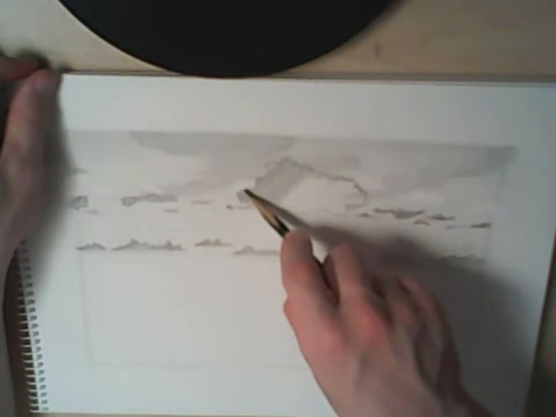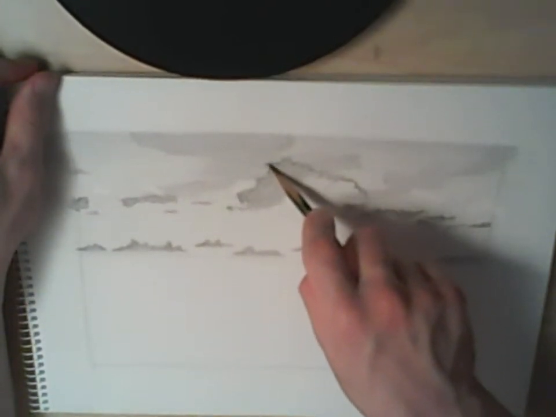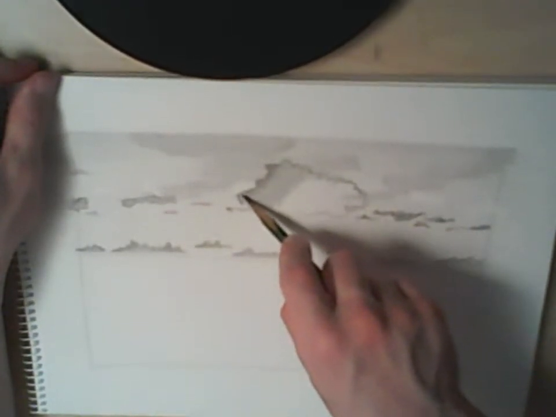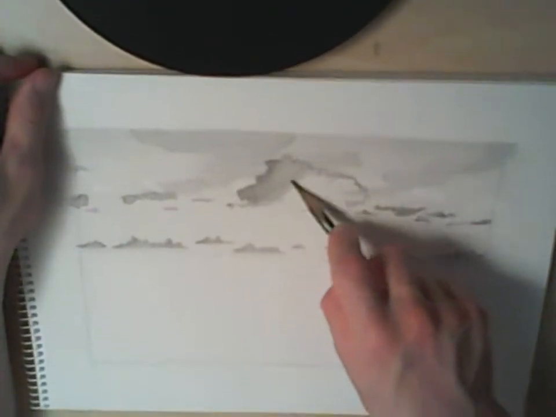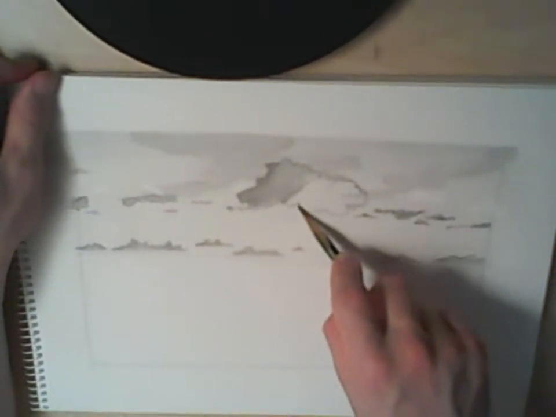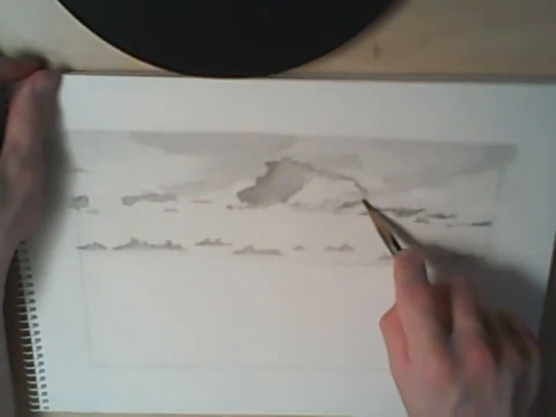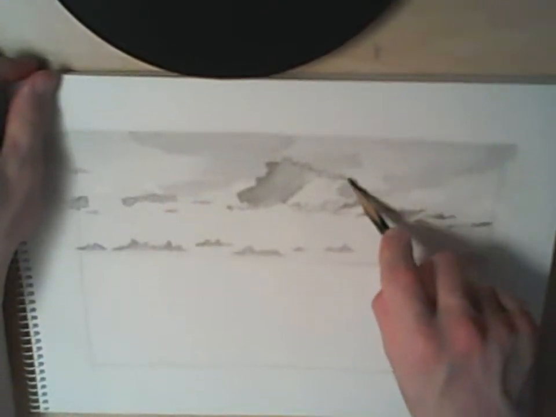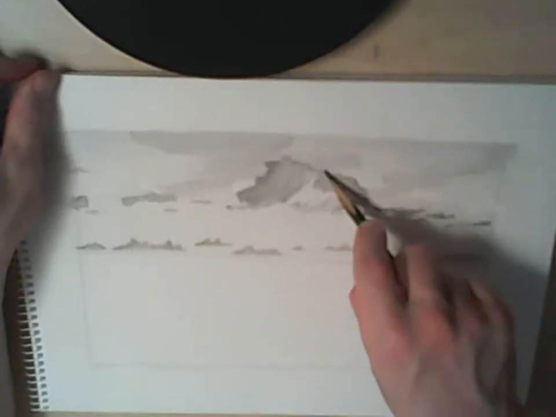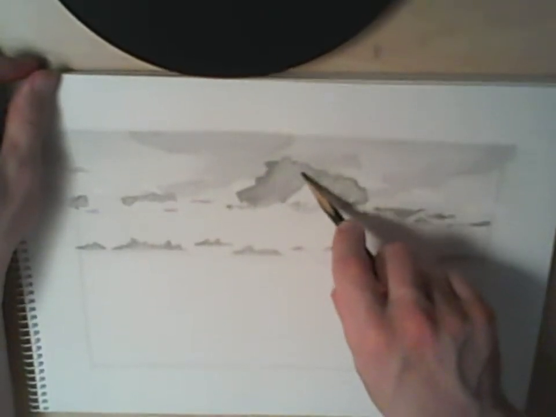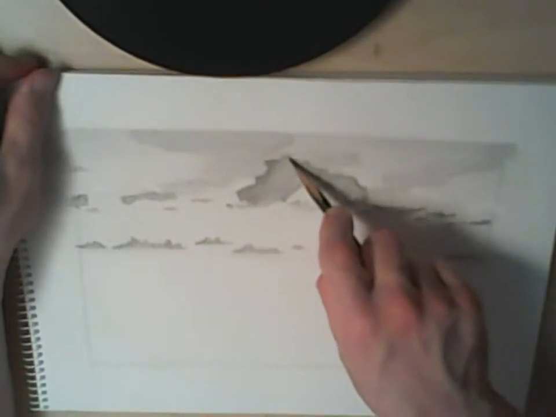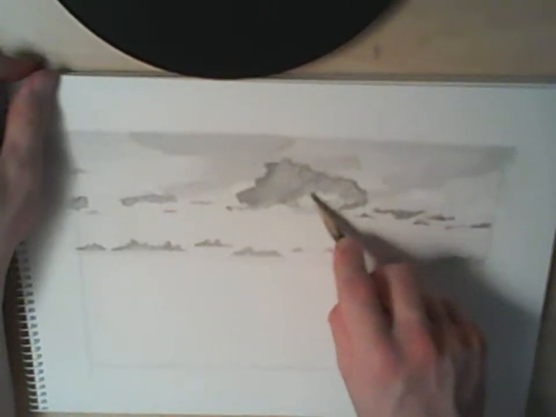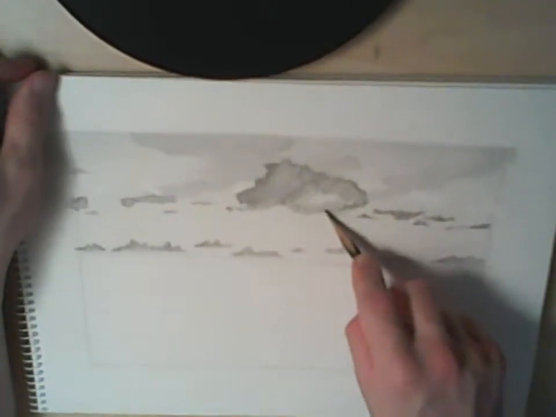Gonna make it even darker than the one above it. It's a really thick cloud. Down there as well.